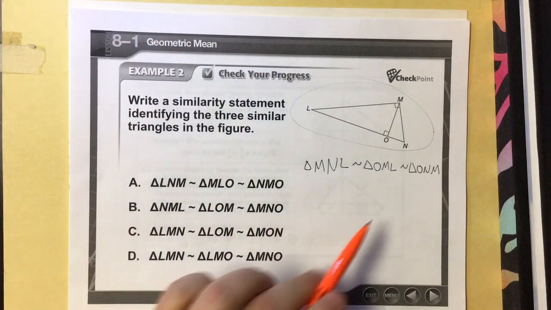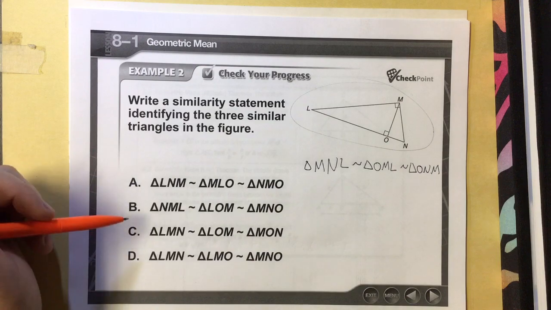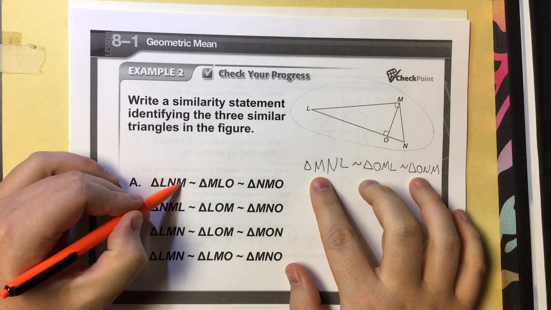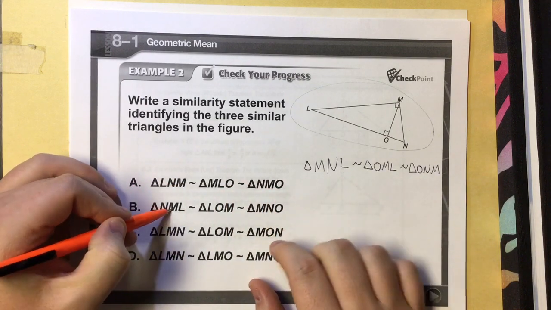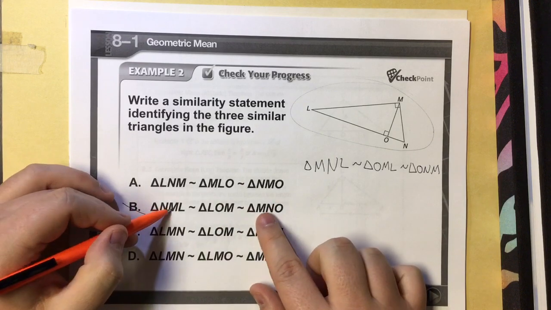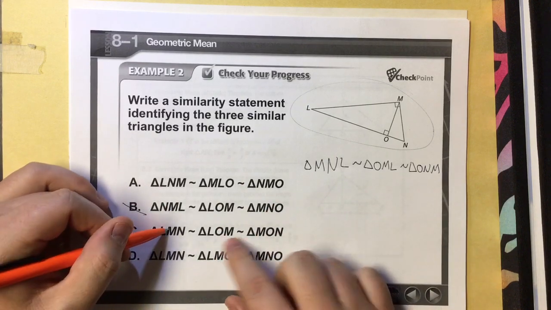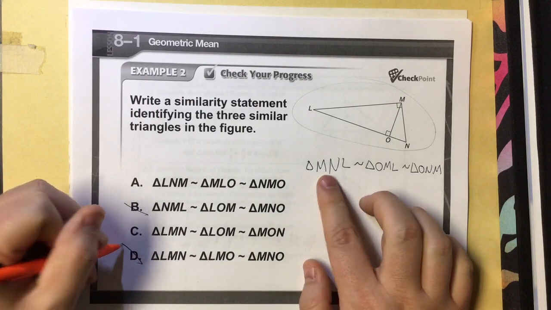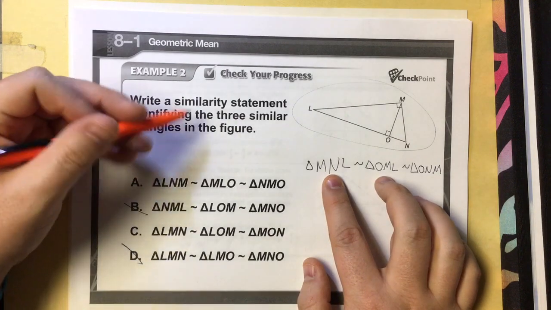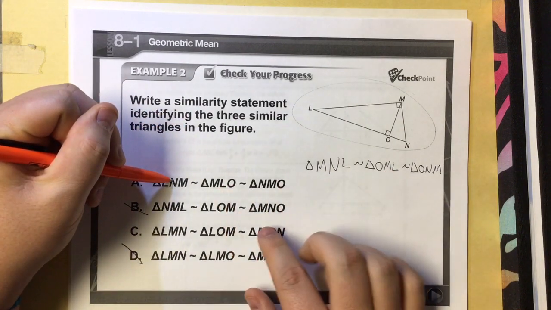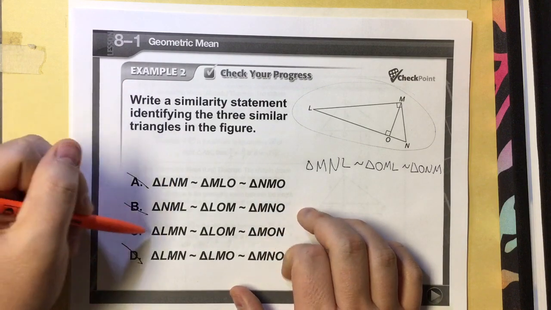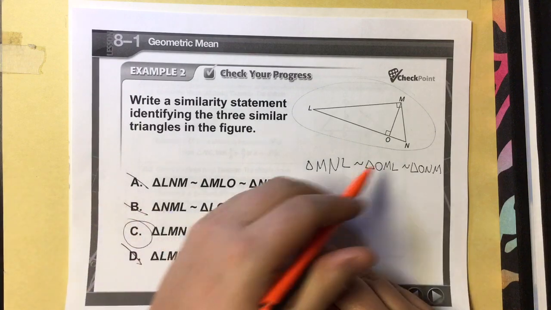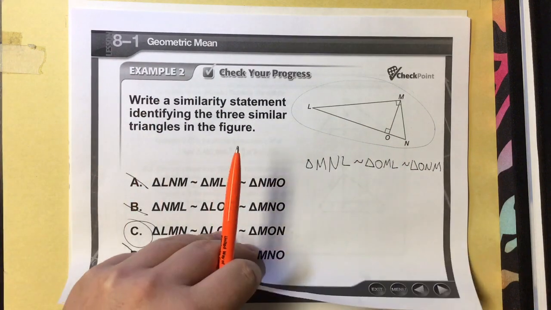Now to find out where this matches up, they did not name any of theirs that way. So I need to find M in my first triangle with O and O, M with O and O, so that one's still in, M with O and O, B is out because O doesn't match up, M with O and O, that's in, M with O and O, that one's out. All right, then N to M, so that one's out, so it has to be C. Again, you will on tests and things not be doing it with multiple choice, which makes it easier because you just have to write your own statement.